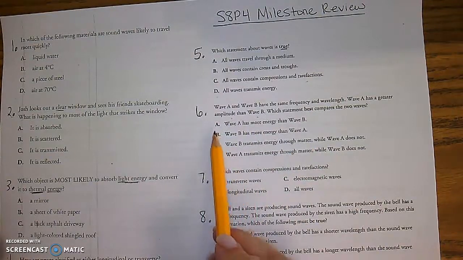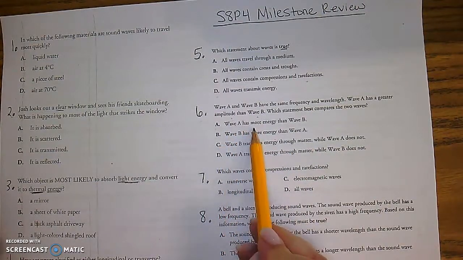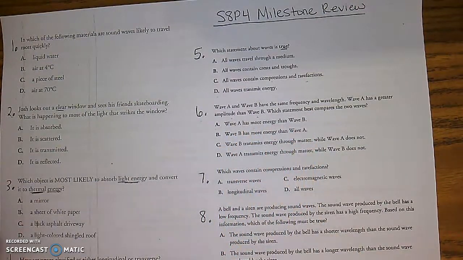A, wave A has more energy than wave B. B, wave B has more energy than wave A. C, wave B transmits energy through matter, while wave A does not. And D, wave A transmits energy through matter, while wave B does not.